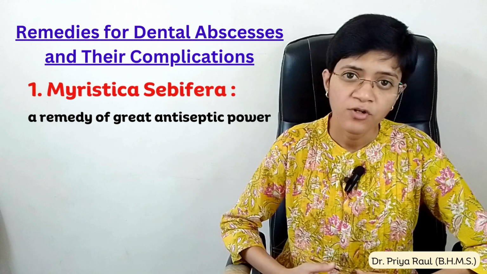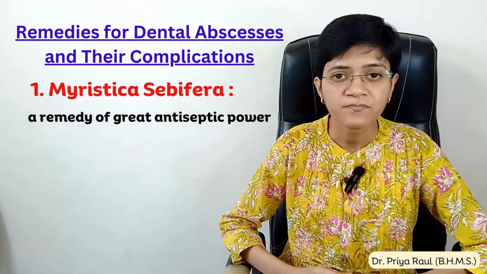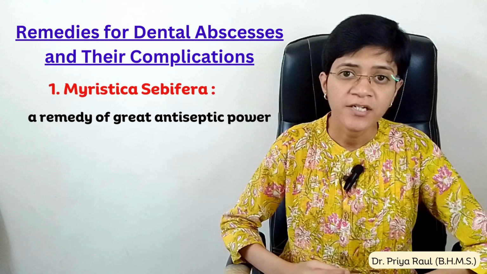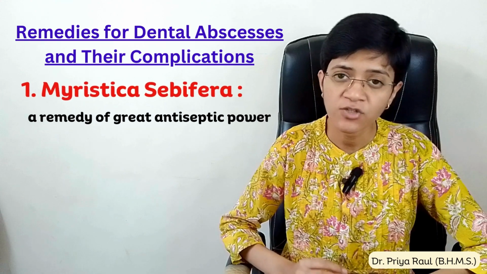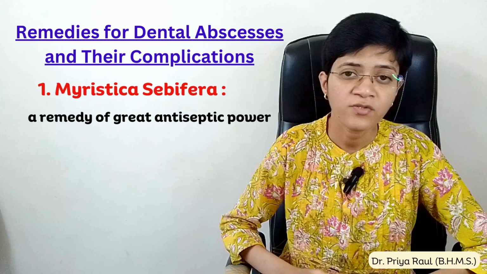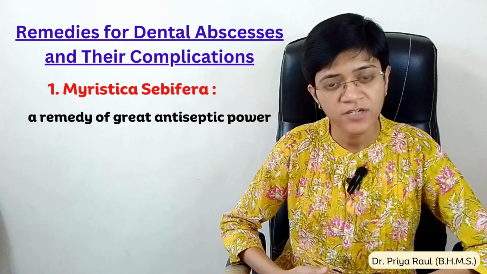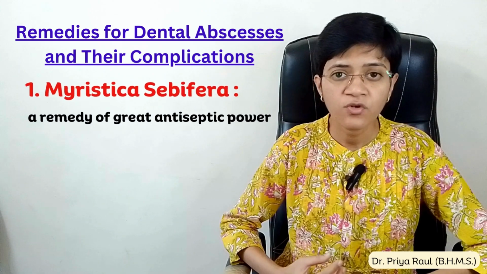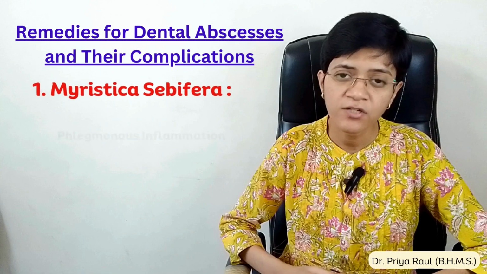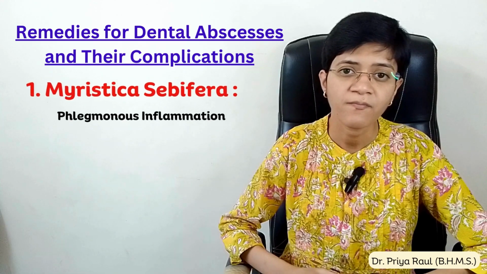This is a very important remedy in cases of abscess and suppurations. A remedy of great antiseptic power. It hastens the suppurations and shortens its duration, and acts more powerfully than Hepar and Silicea. It is written in Boericke's Materia Medica. If you open Boericke's Materia Medica, you will find it there, and very useful in cases of phlegmonous inflammation.